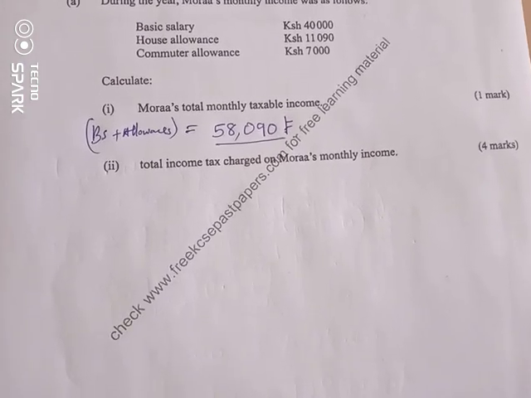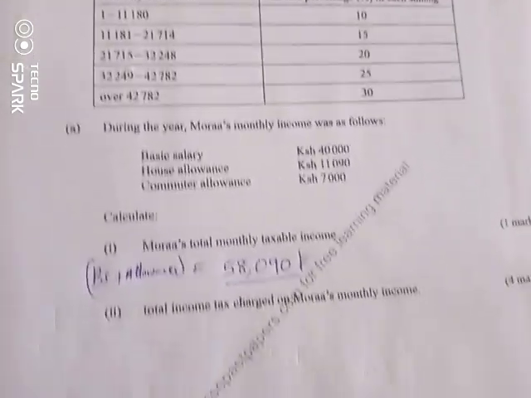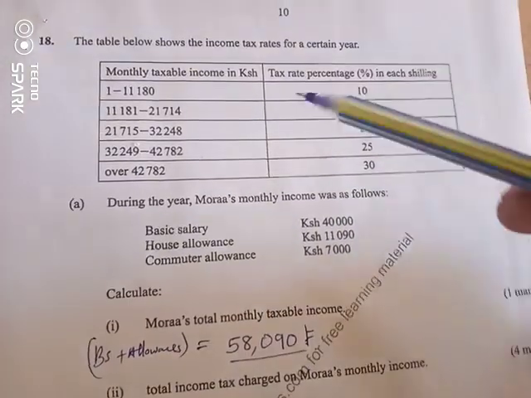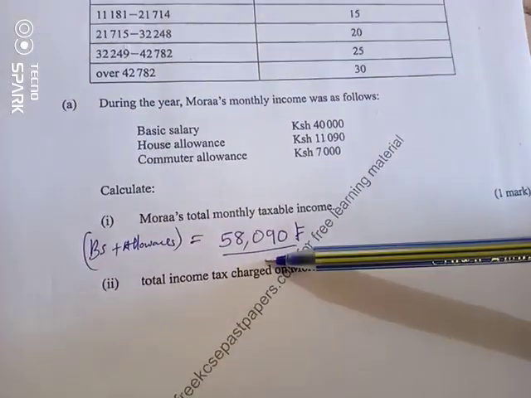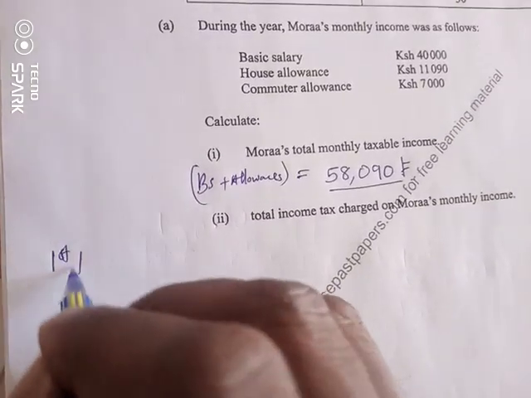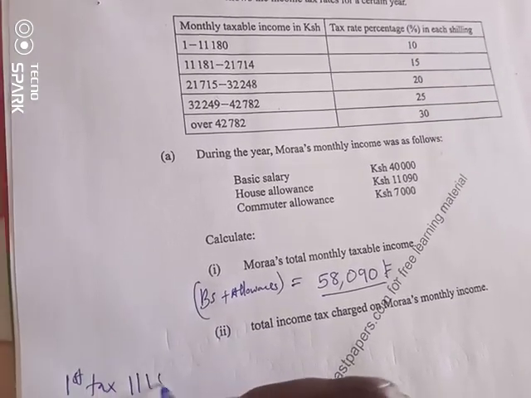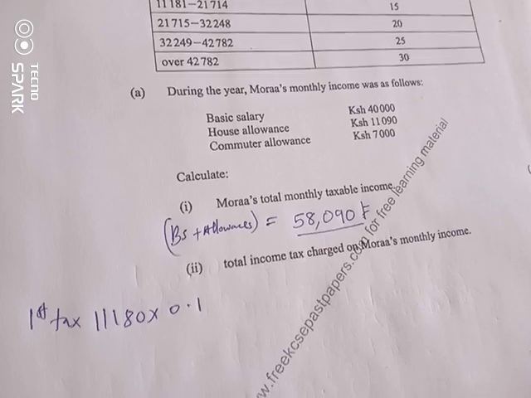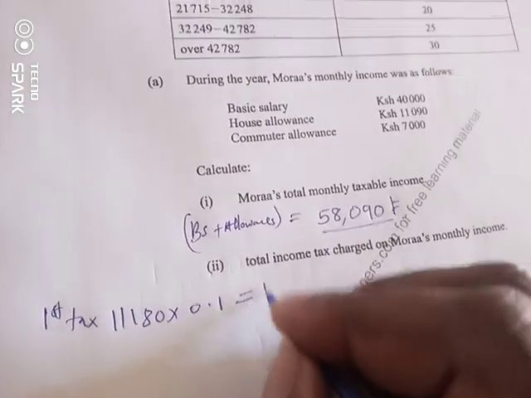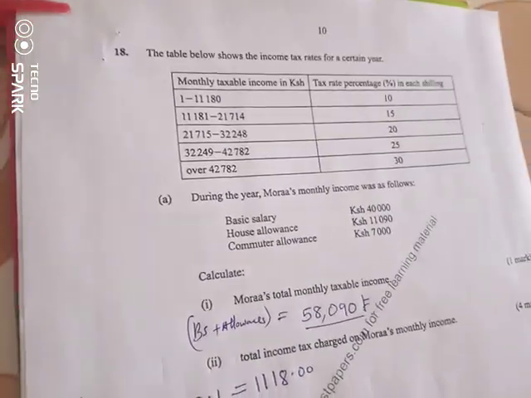Then total income tax charged on Mora's monthly income. So we come back to the table and we charge this money. It is always very important to look at the heading of the table. So this is monthly taxable income in Kenya shillings, and therefore there's no big deal. So our first tax will be from column 1, 11,180 times 0.1. 0.1 is 10%, 10 over 100. So when we do this, we get 1,118.00. That is the tax in that column 1.